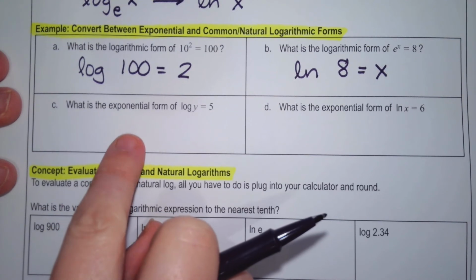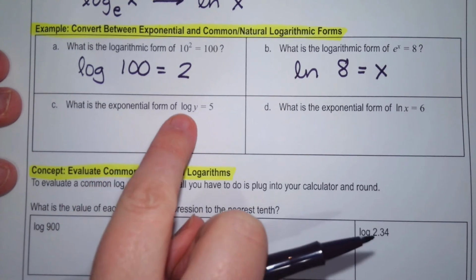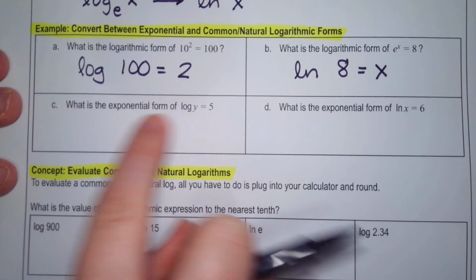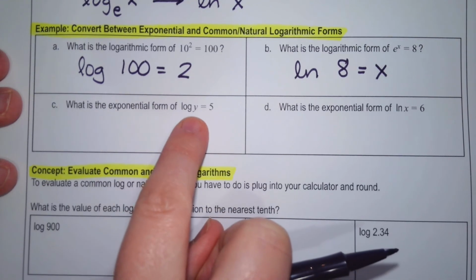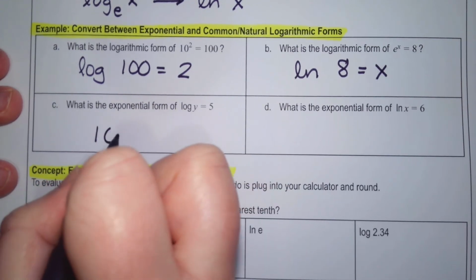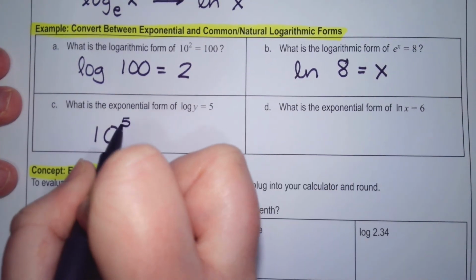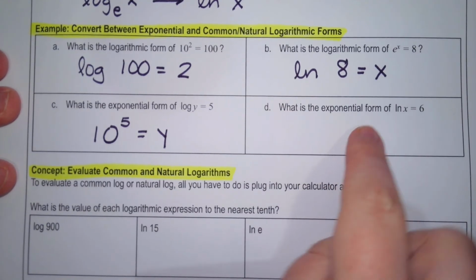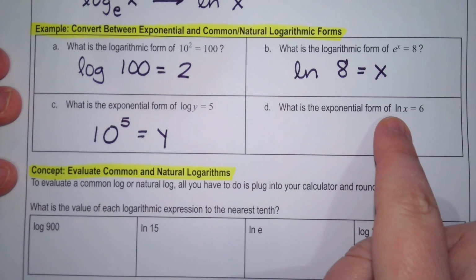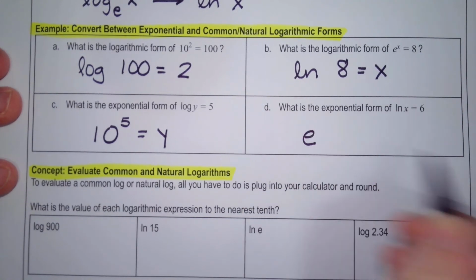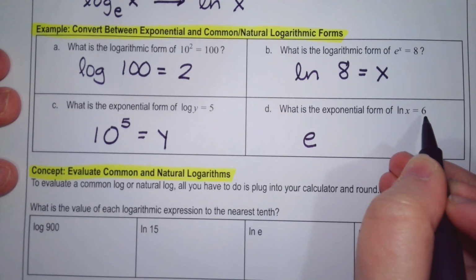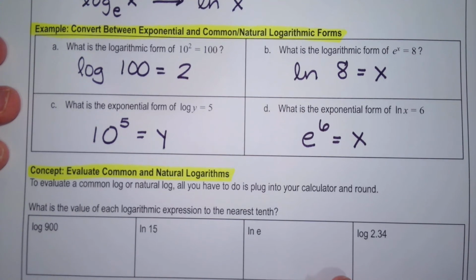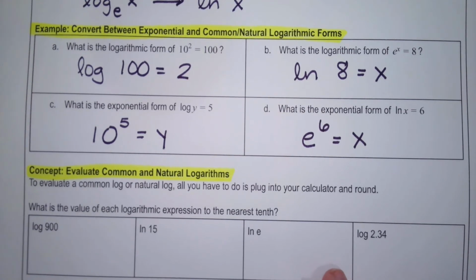All right, now we're going to go to exponential form. Here we have log y is equal to 5. So there is no base, but remember, to go to exponential form, when there's no base in the log, the base of our exponent is 10. And then our exponent is 5 is equal to y. Same thing here, exponential form of natural log. We see natural log, the base of our exponent is e. And then the exponent part is 6 is equal to x. So those are the special cases you have to be aware of when converting.